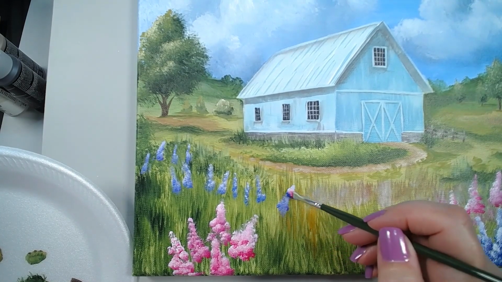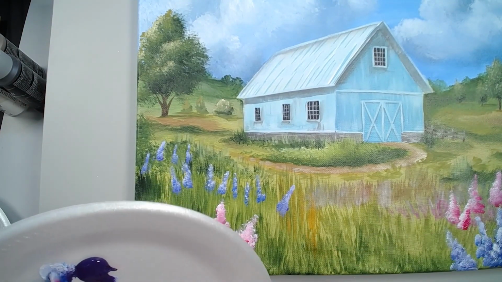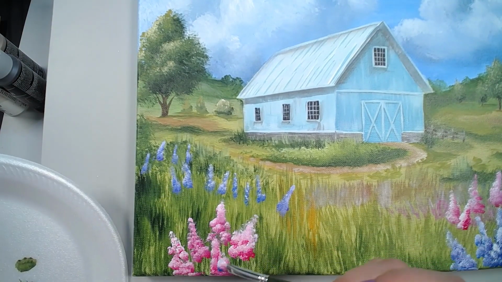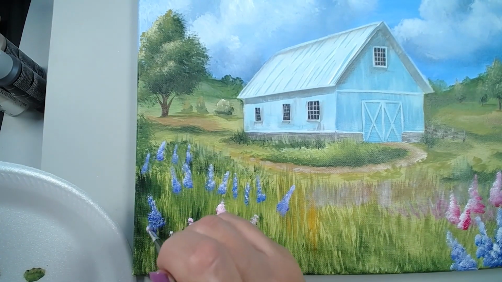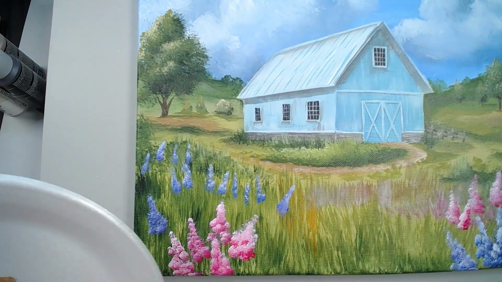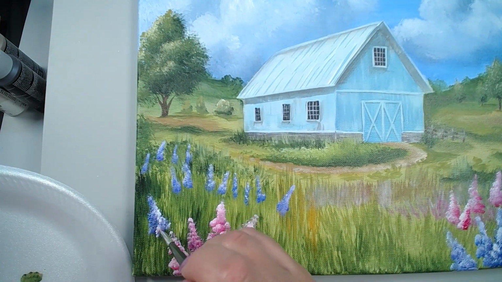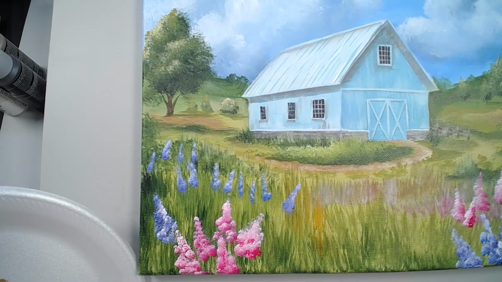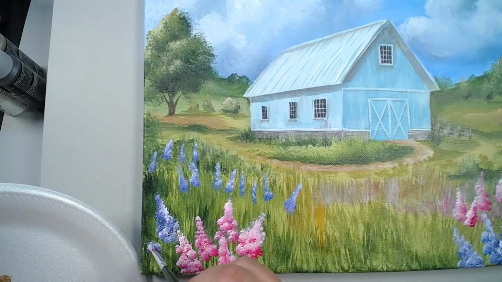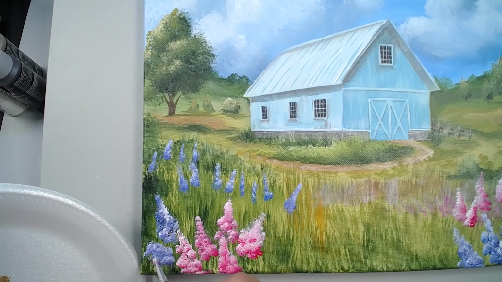And then as you come forward, then you can get a little heavier pressure. Now right here, it's kind of in the shade right in this area. So I'm keeping that fairly light, or fairly dark, I mean. And then there's a little hydrangea ball right here.